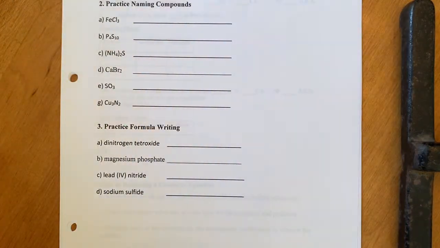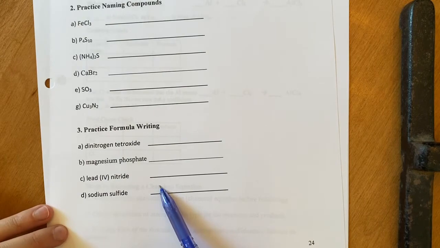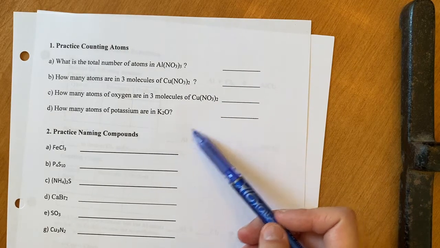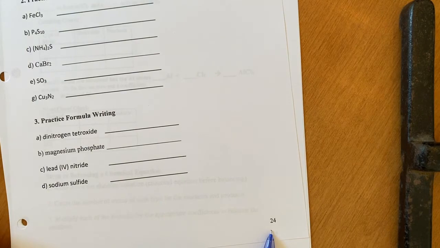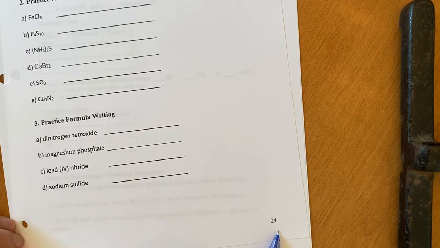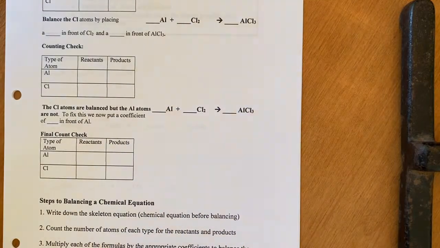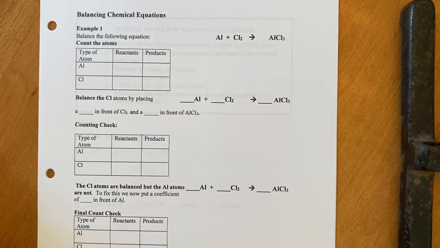On page 24, there's some more practice with counting atoms and naming compounds again, just to keep that fresh. So again, you can keep the video paused and go through and do some of these practice questions. The answers to page 24 are in the folder and you can check your work before moving on. Okay, so you're going to do that now. Pause the video before you come back for the second half of this one.